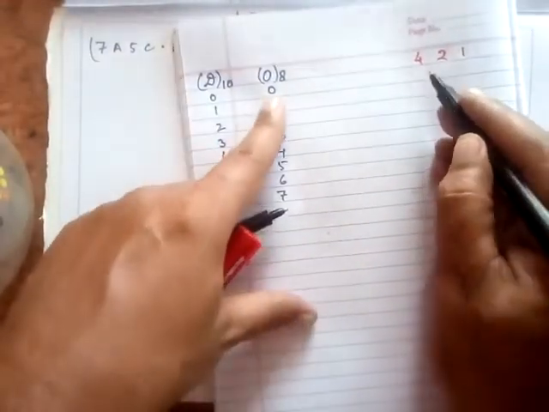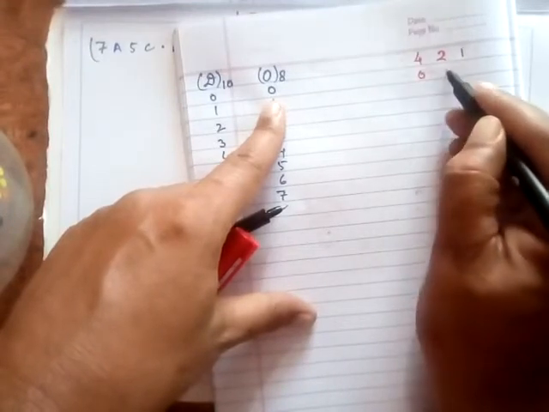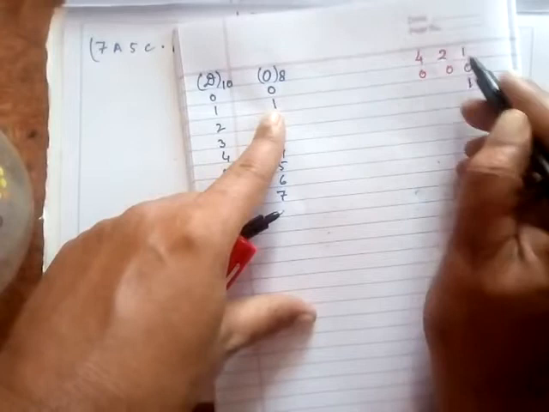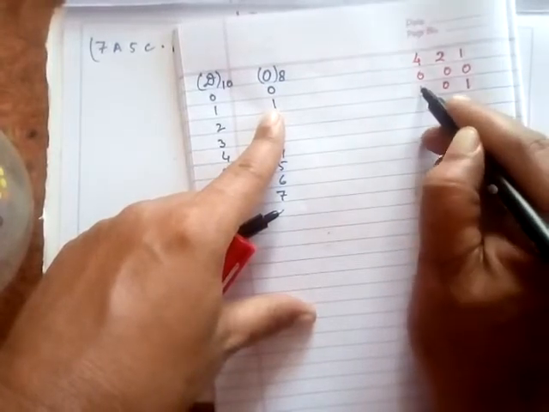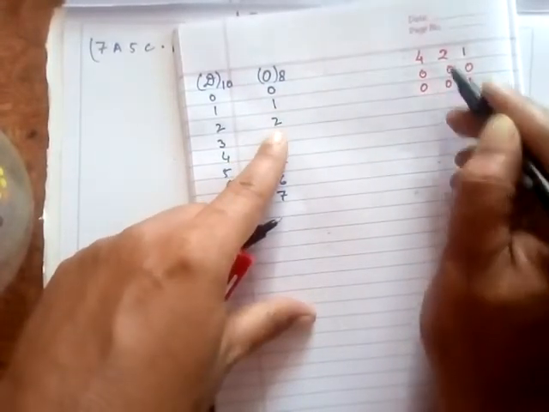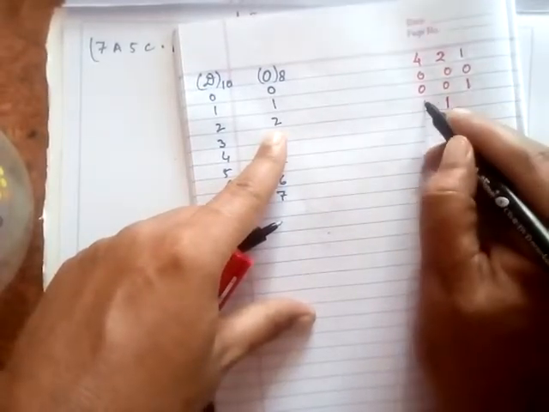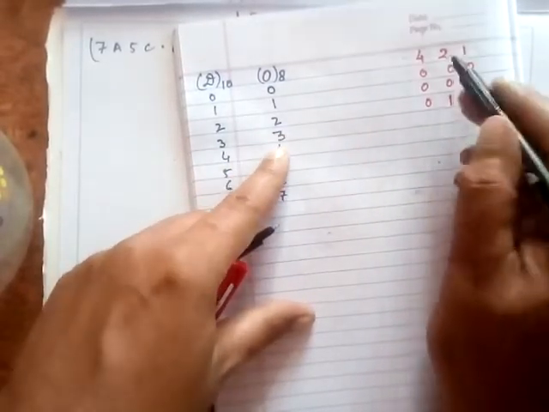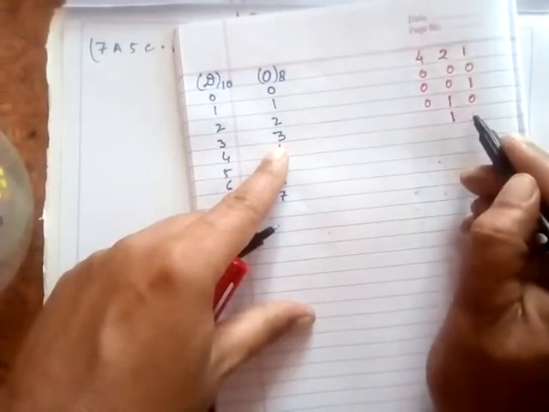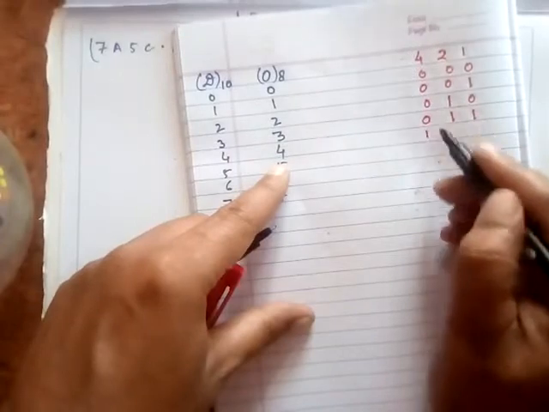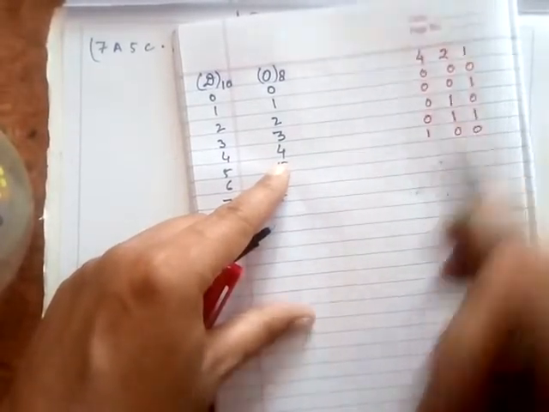So for 0, I write 0, 0 and 0. For 1, I write 1 below this 1 and the rest 2 are 0. For 2, I write 1 below this 2 and then 0, 0. For 3, 2 plus 1 is 3, so I write 1 below 2 and 1, rest are 0. For 4, I write 1 below this 4 and 0, 0.